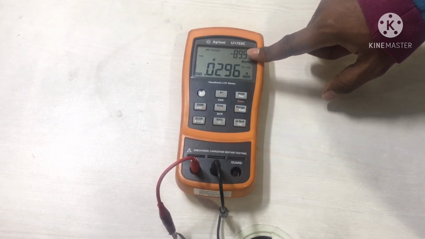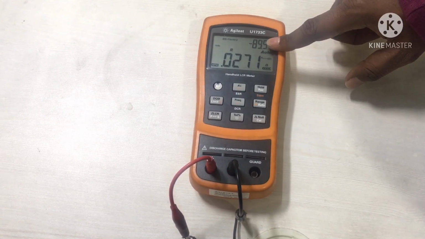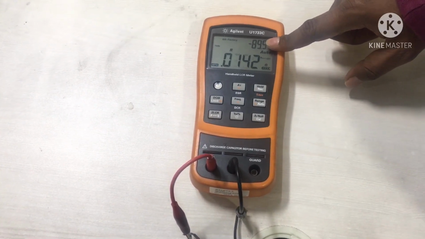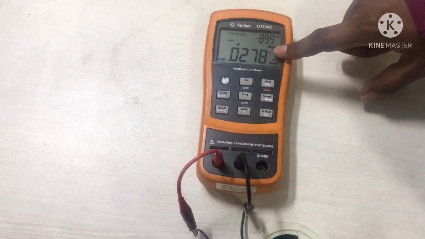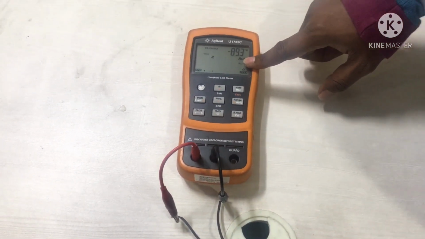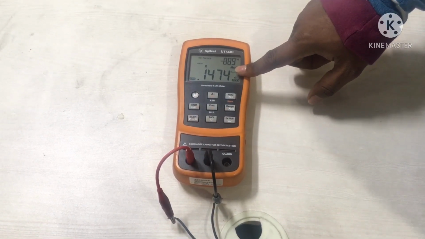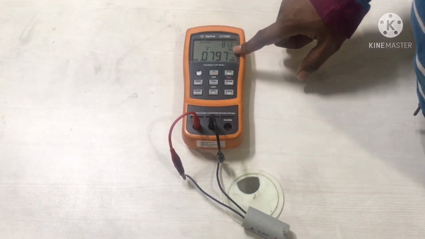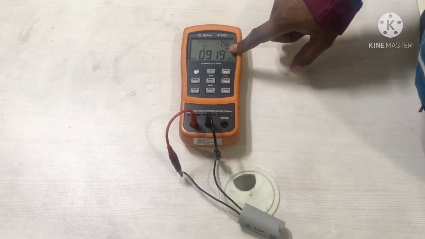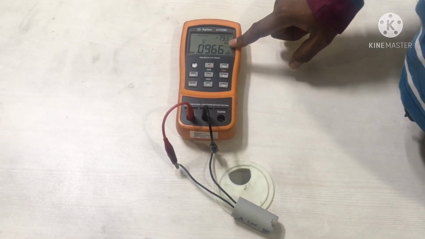For 1 kHz it is giving 0.35 ohms. For 10 kHz it is 0.147 ohms. For 100 kHz the resistance is 0.096 ohms.